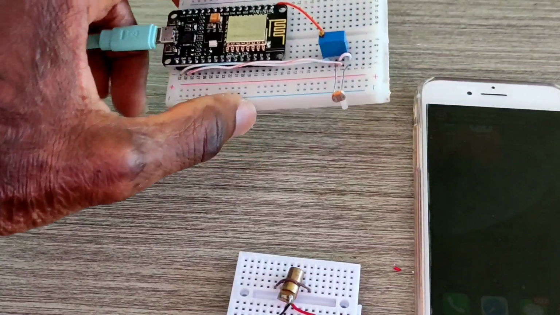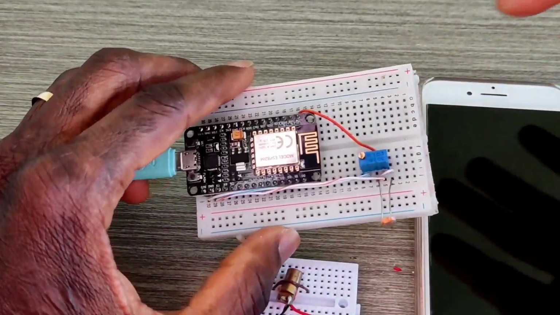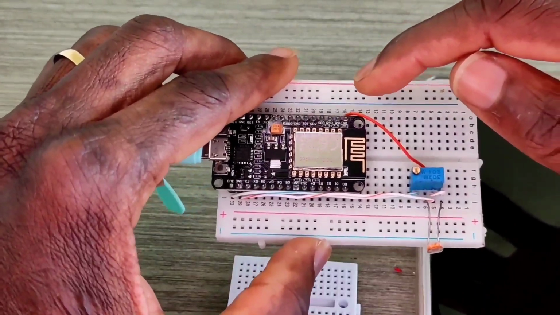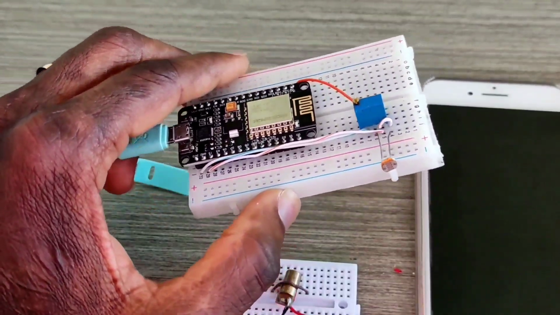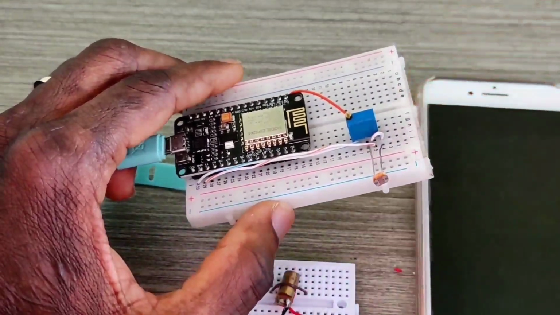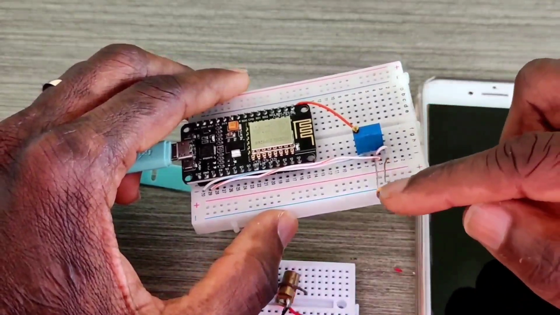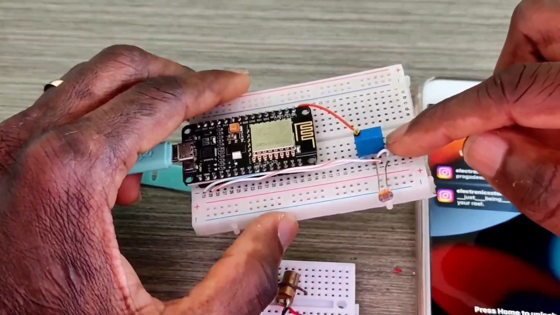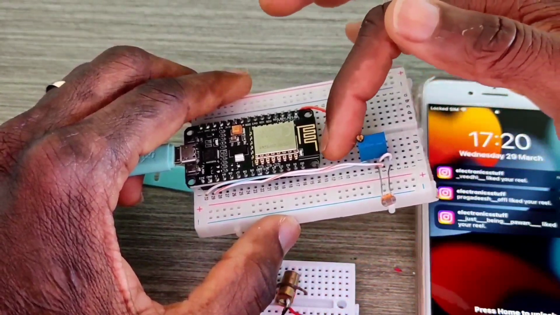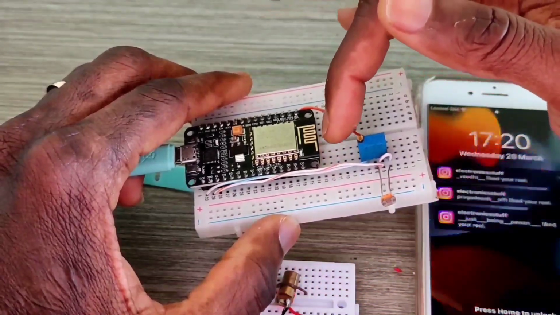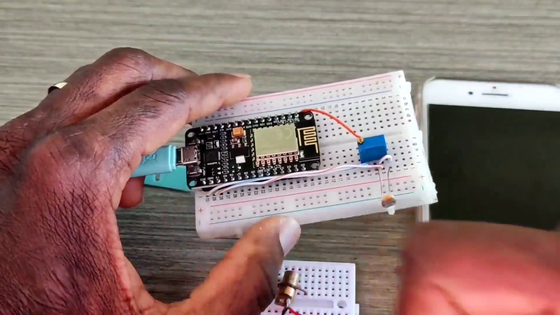The middle pin of my potentiometer goes to pin A0, the analog pin, and the outer pin on my right side is connected to this side of the sensor, and the same outer pin goes to ground. Now the outer pin on my left side goes to 3.3 volts.